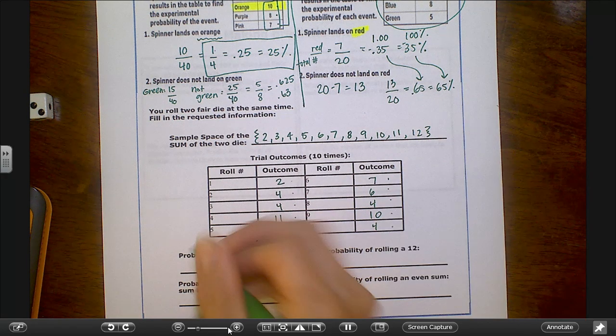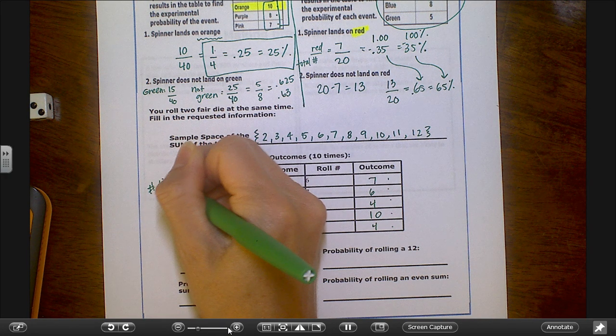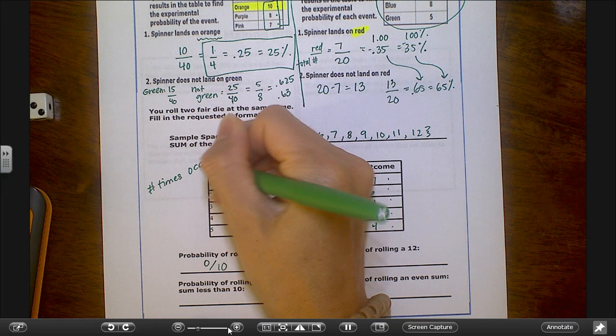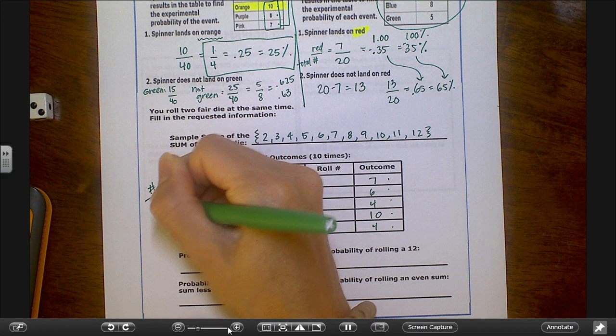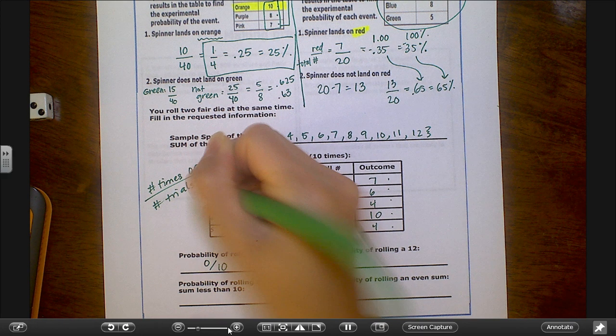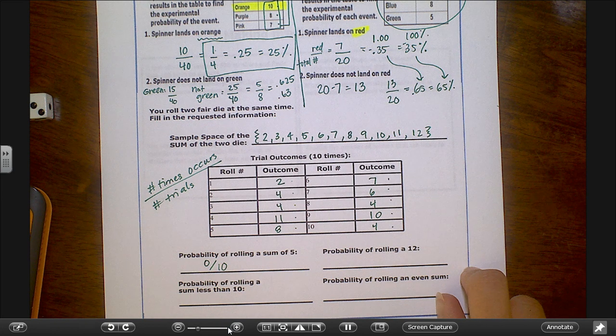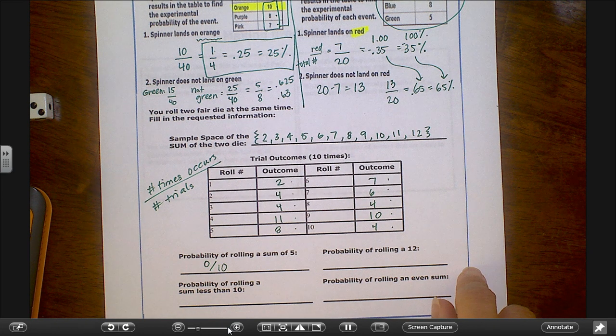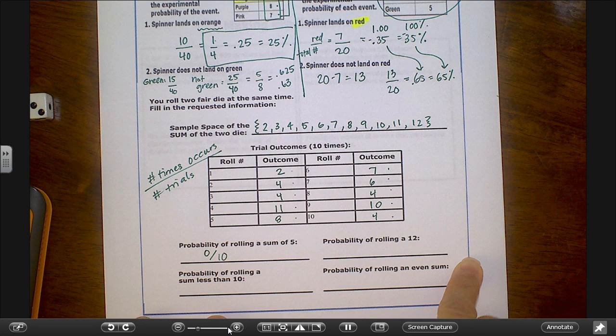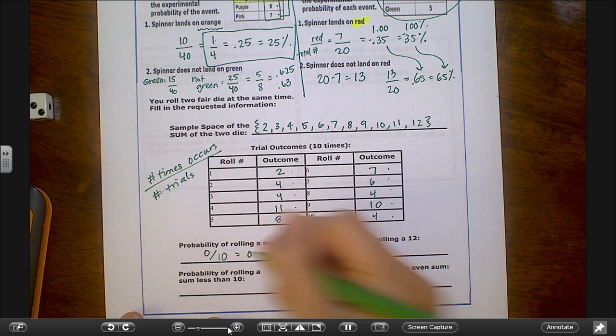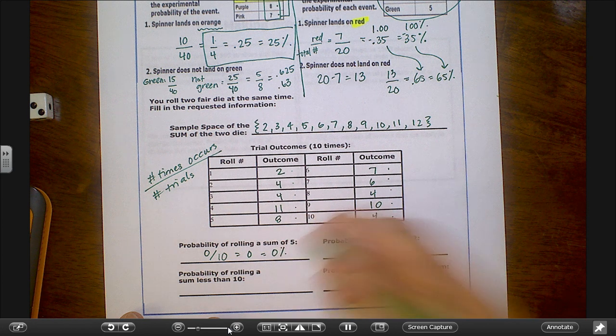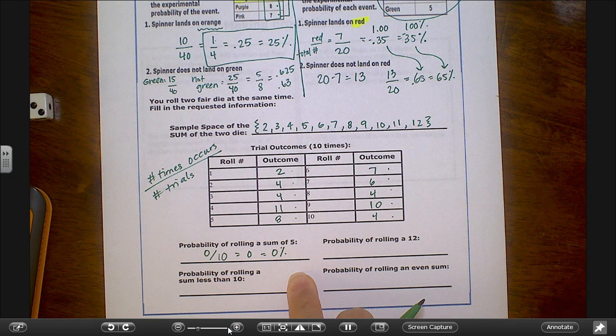And remember, because it's the number of times that it occurs over the number of trials, right? So I rolled the die 10 times, so my denominator first before I reduce, in all of these, is going to be over 10. So 0 over 10, of course, is just 0. So 0%.